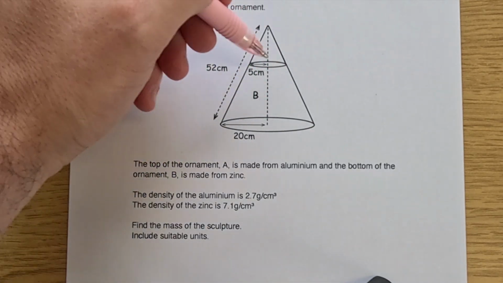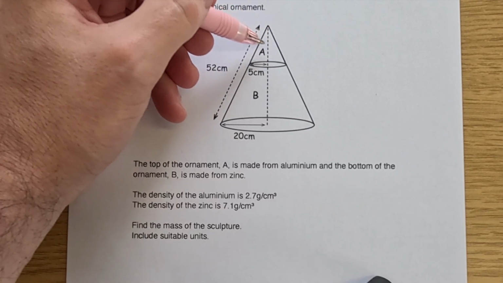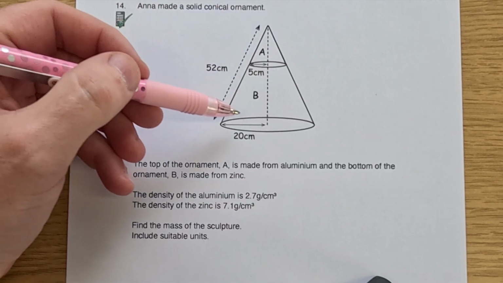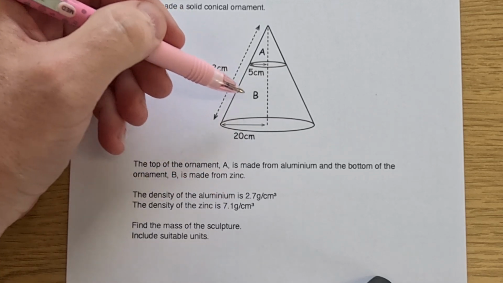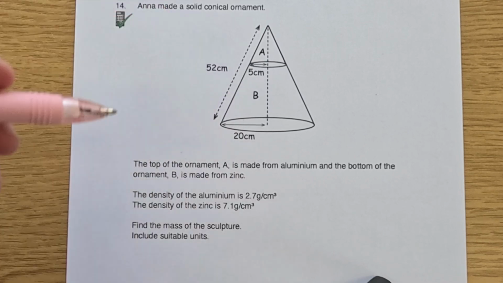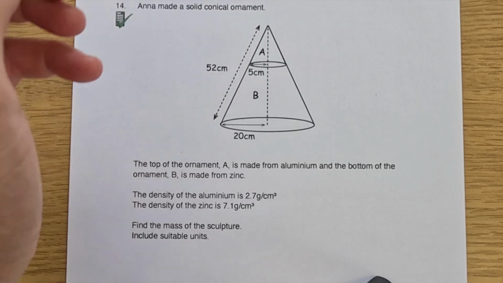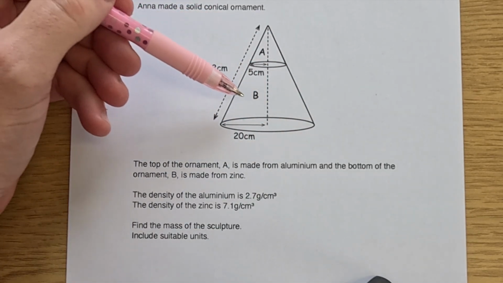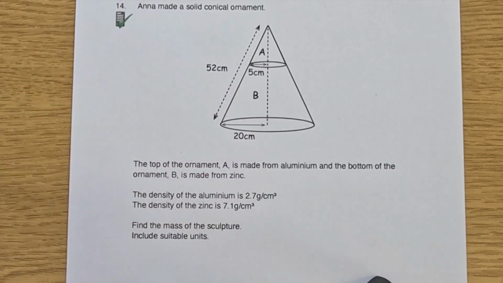The density of the aluminium is 2.7 grams per centimeter cubed. So every single centimeter cubed of that cone has a mass of 2.7 grams. And the density of the zinc is 7.1 grams per centimeter cubed. So every single centimeter cubed of this frustum has a mass of 7.1 grams. And we've been asked to find the mass of the sculpture and to include suitable units. So we're going to need to work out the volume of the cone, the volume of the frustum, and then find the mass of those by using the density.